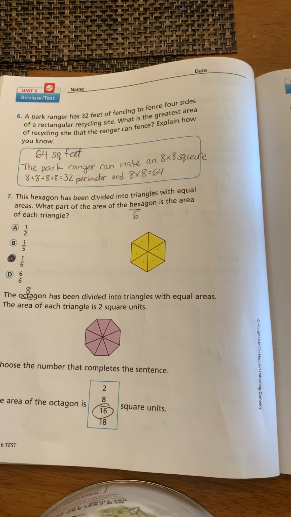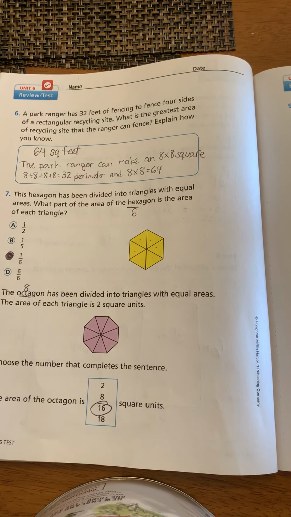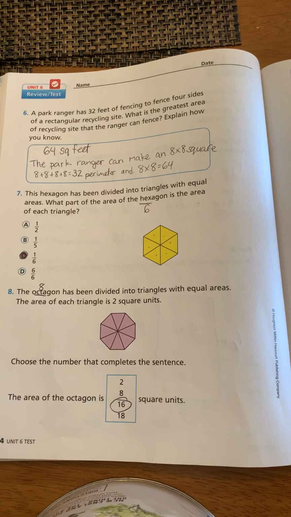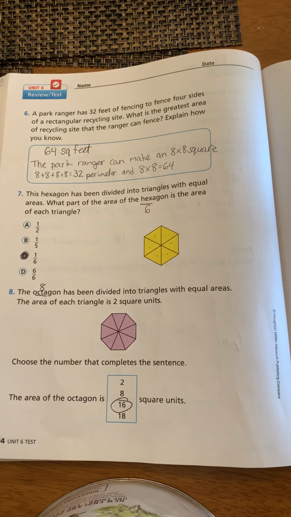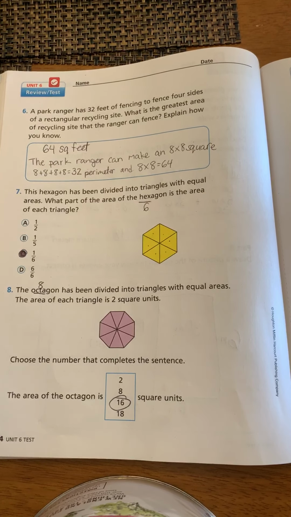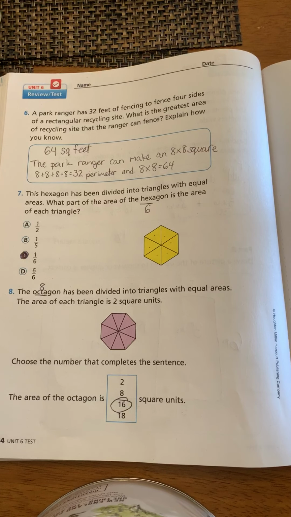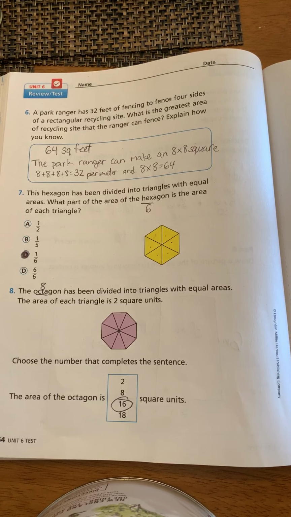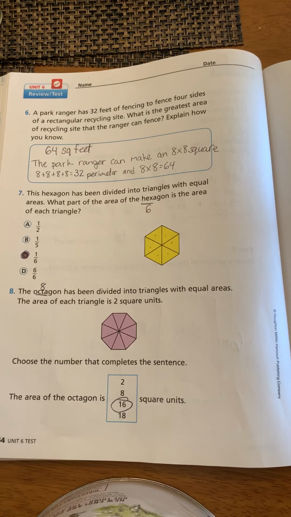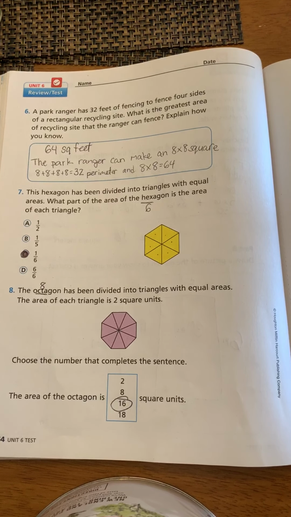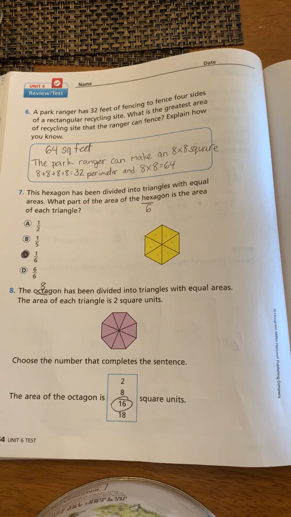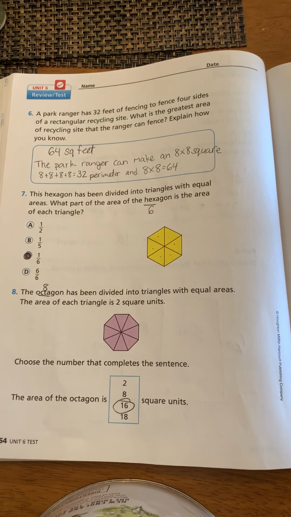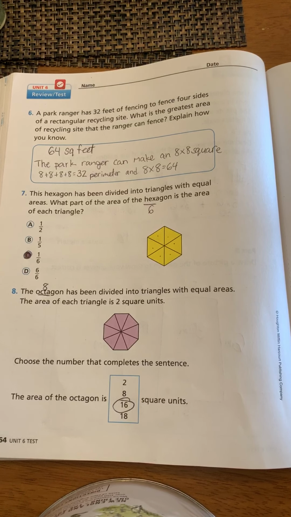A park ranger has 32 feet of fencing to fence the 4 sides of a rectangular recycling site. What is the greatest area of recycling site that the ranger can fence? Explain how you know. So the greatest area is 64 square feet. The park ranger can make an 8 by 8 square. Okay, 8 plus 8 plus 8 plus 8, so 4 8s is 32, and that's how much fencing he has. That's the perimeter. And 8 by 8, 8 times 8 is 64. And the reason we know that it's a square is because of what we discovered a while ago, that squares make the greatest area.